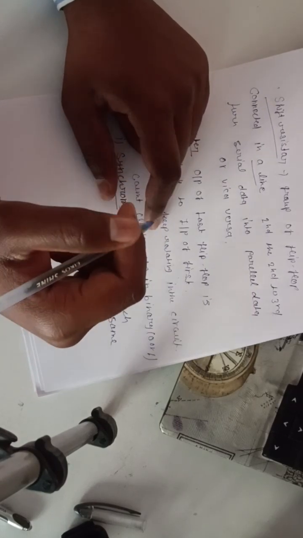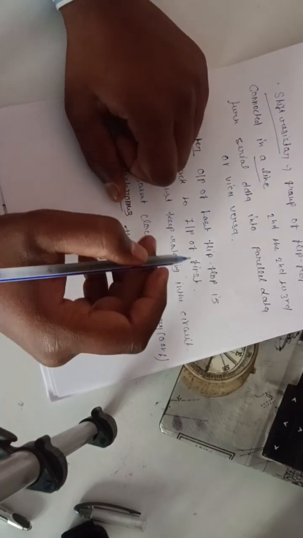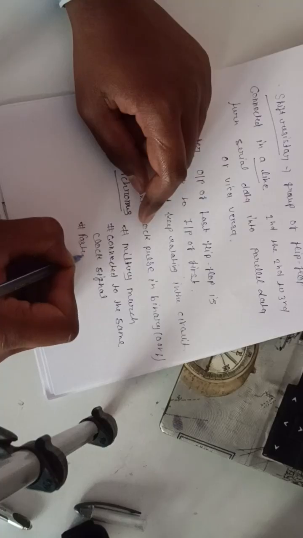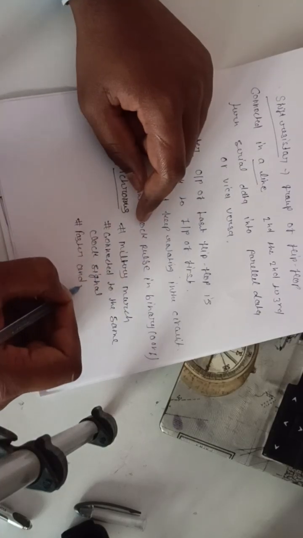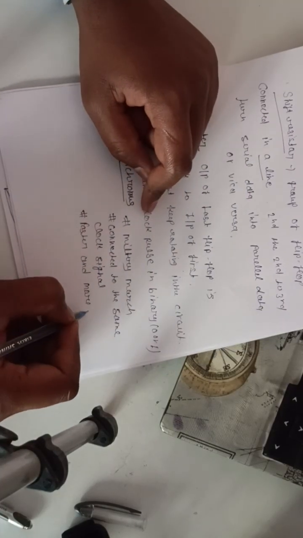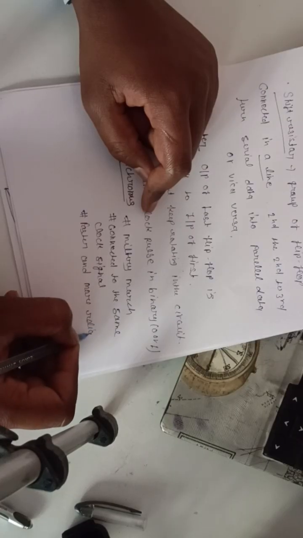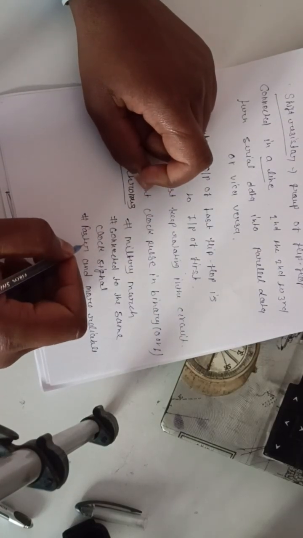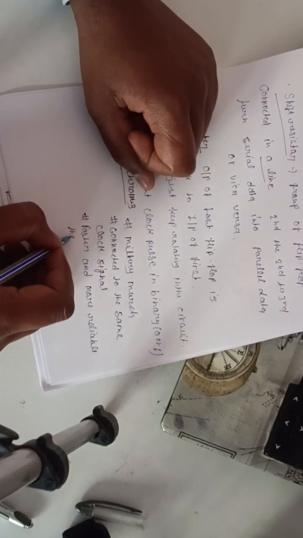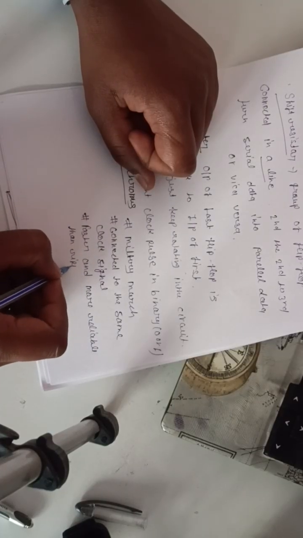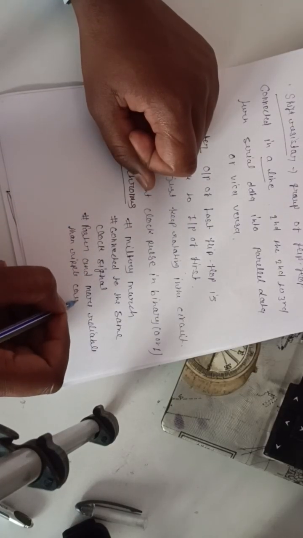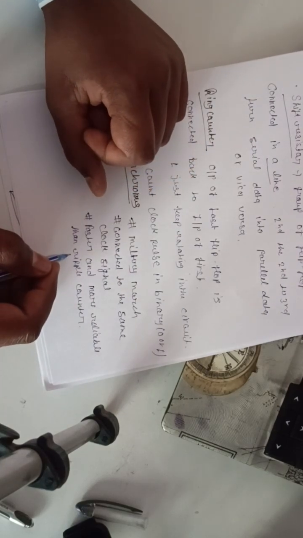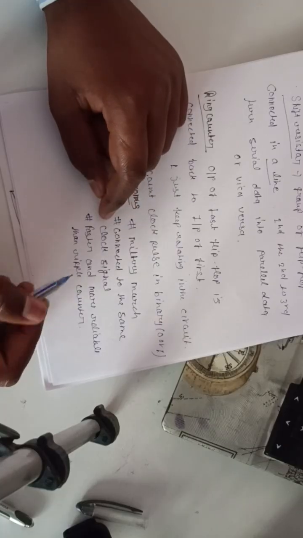It is faster and more reliable than a ripple counter.